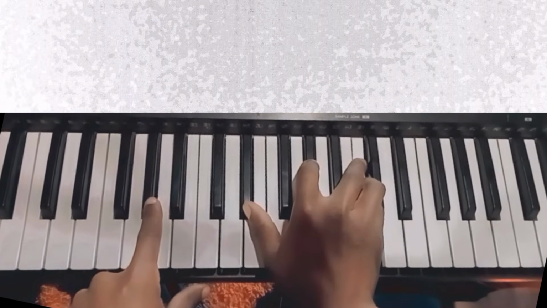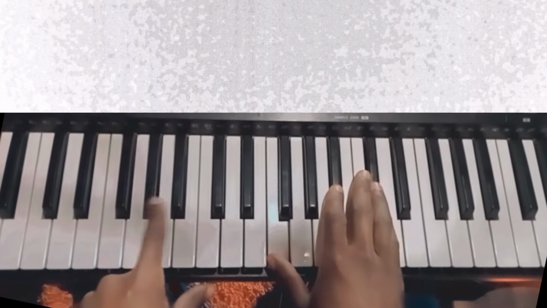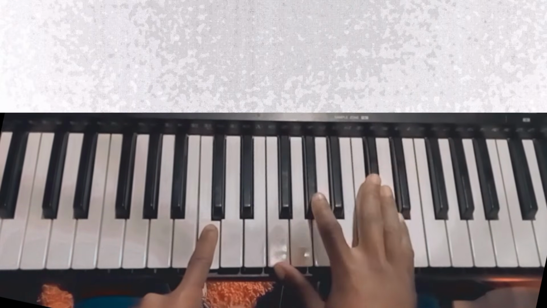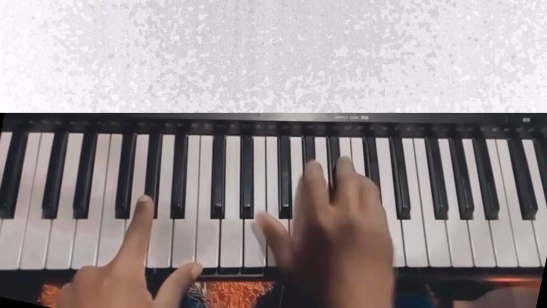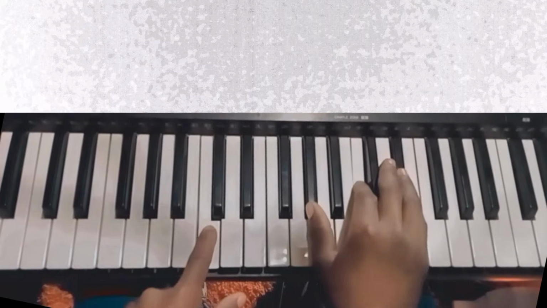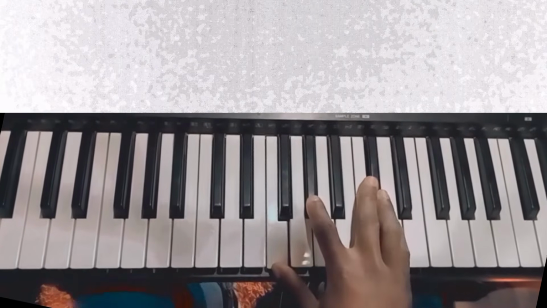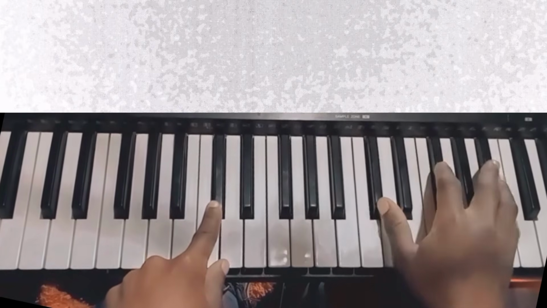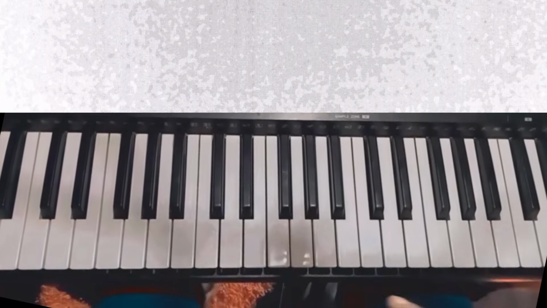When you hit this chord, your bass goes to number 5. When you hit this one, it goes to number 6. When you hit this one, it goes to number 7. When you hit number 1, it goes to number 1. Right? You are worthy to be praised. From here, it's gonna say, we give you all. Quite easy, right?